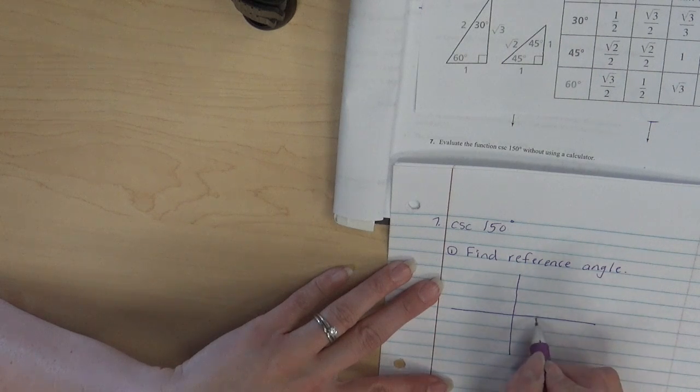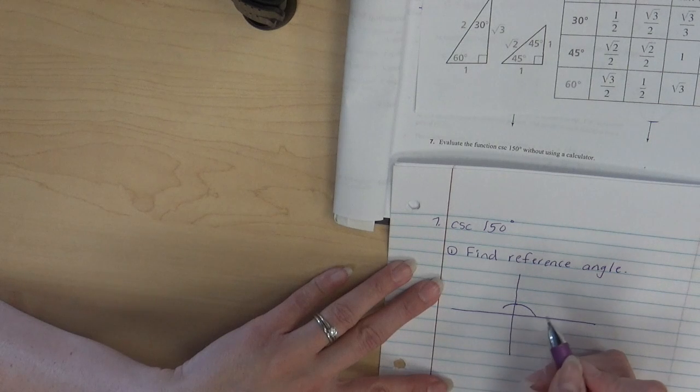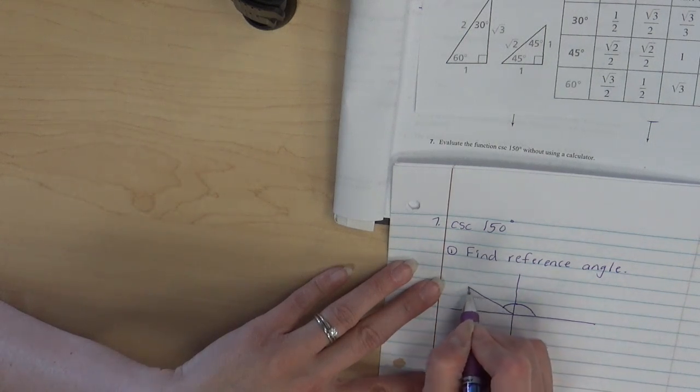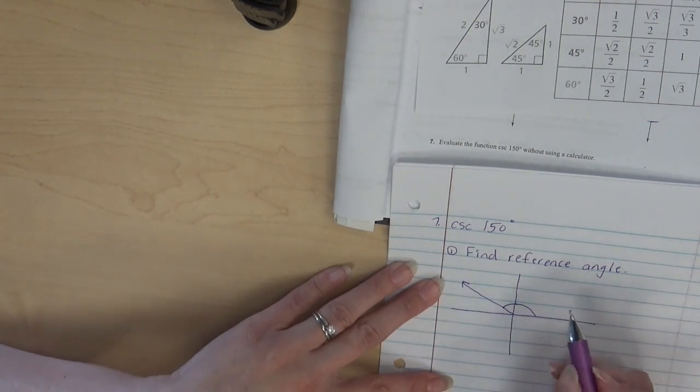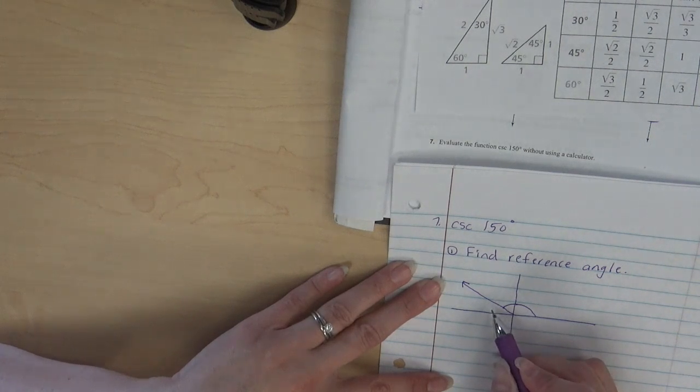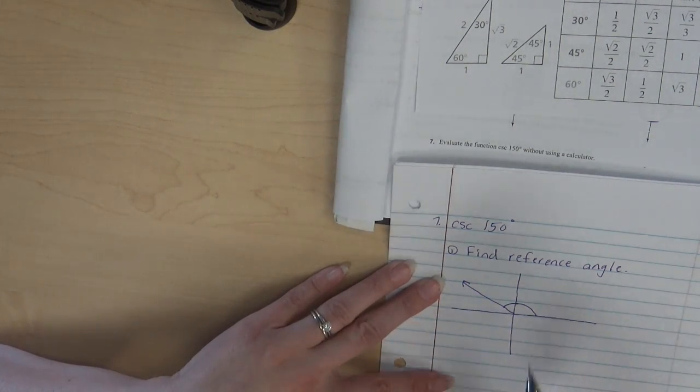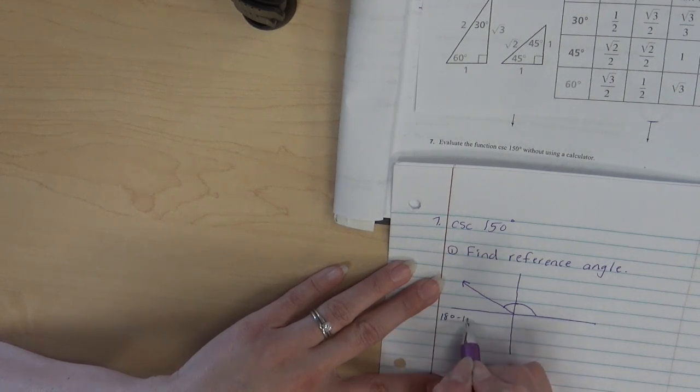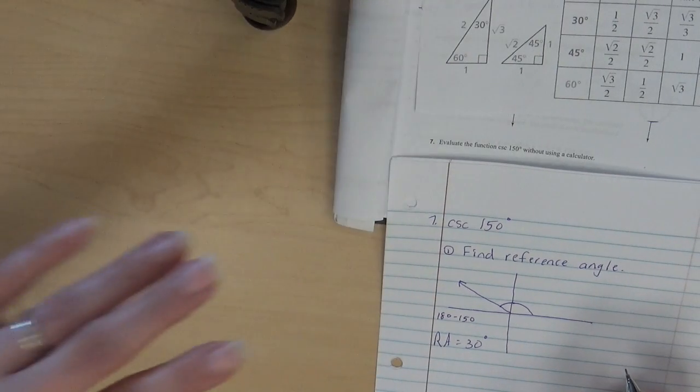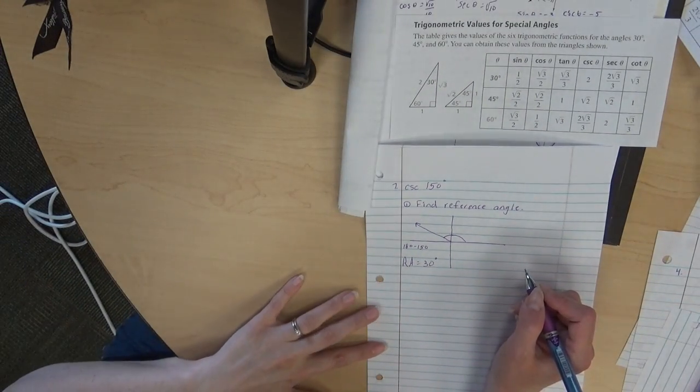Here's my initial side. That's 90 degrees. 150 is not quite to 180, so we're going to stop in here. And we can see that the terminal side lands in quadrant 2, so that's important. But the reference angle is going to be 180 minus 150. So the reference angle is 30 degrees. That's step 1. Okay, step 2.